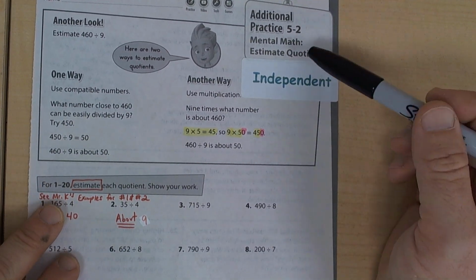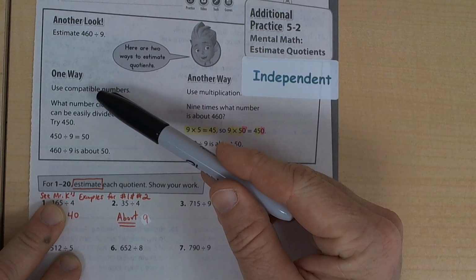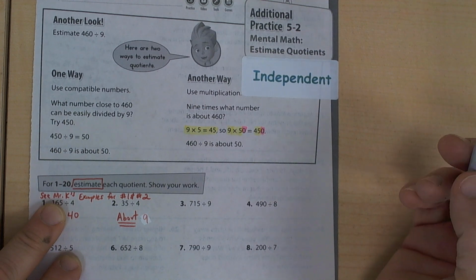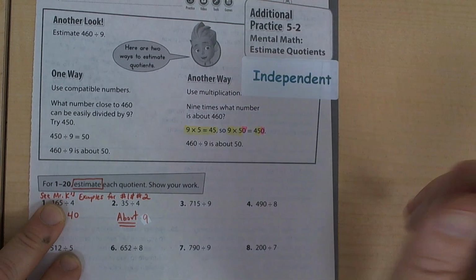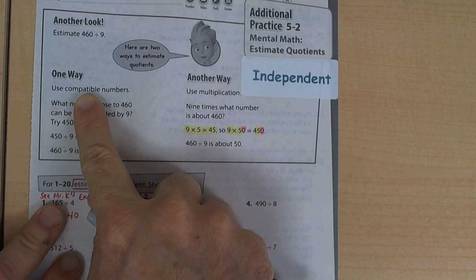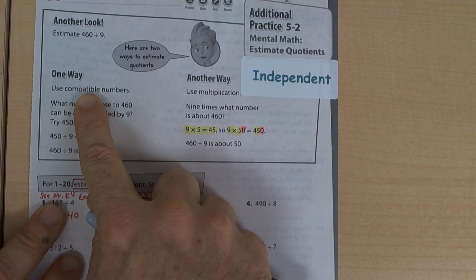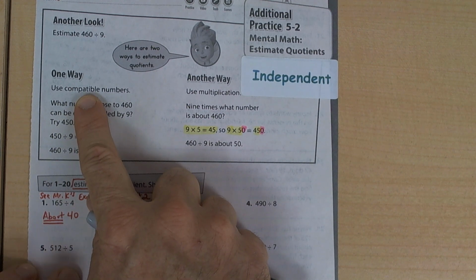All right, so that word estimating is a really important word because in class today, we were using compatible numbers to estimate. And we know that compatible numbers are numbers which are close to an exact number, but compatible numbers make it easier for us to calculate multiplication and division mentally. And compatible numbers do not follow the rounding rules that we're used to. They're just numbers that are close to an exact answer, which we can use to multiply or divide mentally.